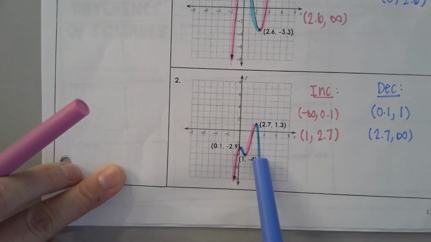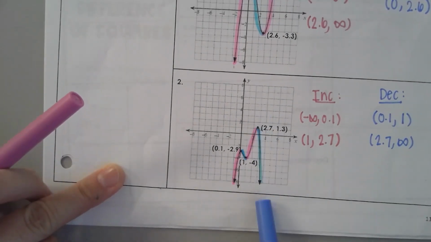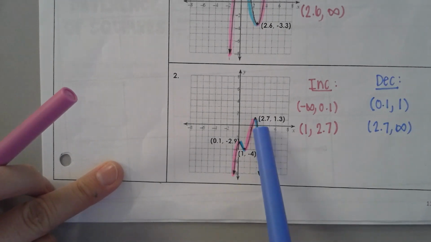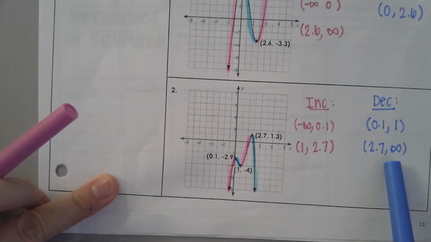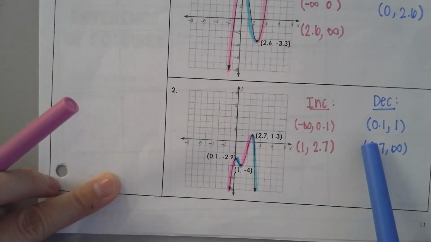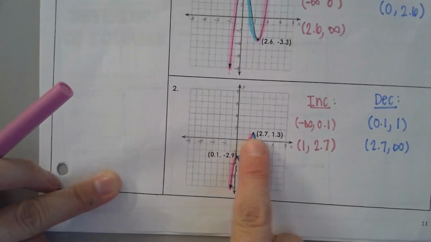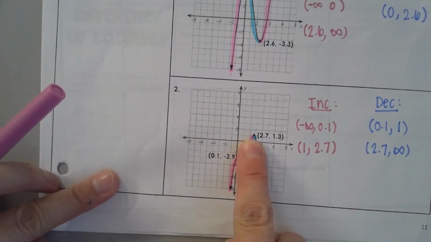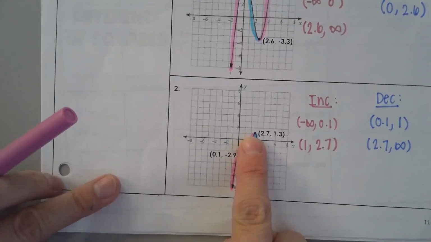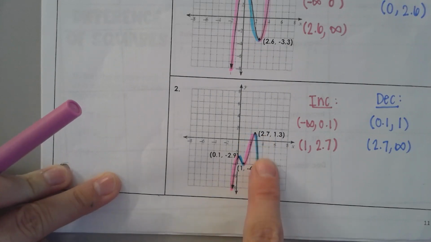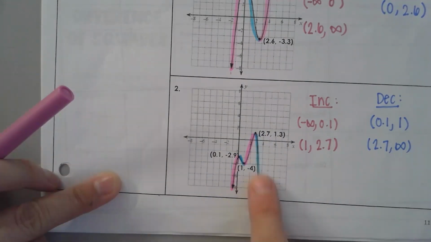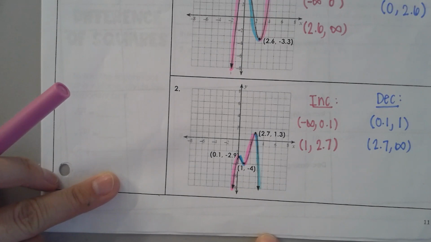So every time you go up or down, do you take the x value and add it on or subtract it off? To the increase? Well, the first number you write is the starting x. So this point has an x value of 2.7, so I started going downhill at 2.7. The reason I have infinity is because this line keeps on going forever.